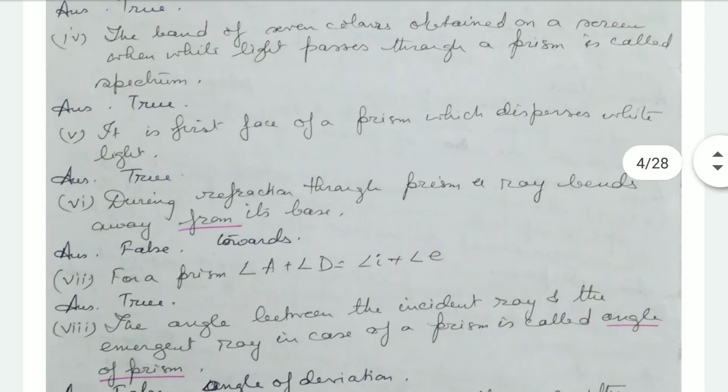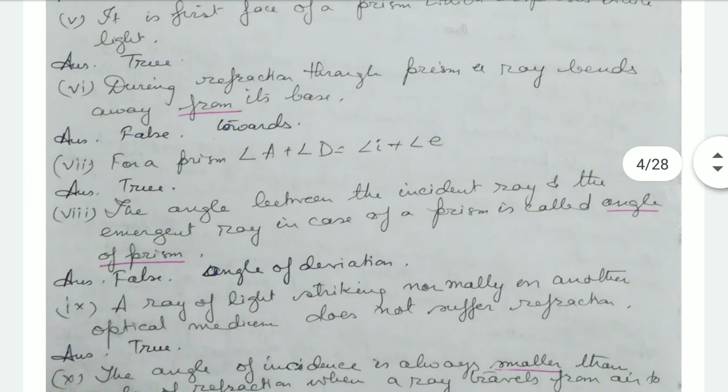It is the first face of a prism which disperses white light. That's true. During refraction through a prism, a ray bends away from its base. False, it's towards the base. For a prism, angle A plus angle D, that is angle of prism plus angle of deviation, is equal to angle of incidence plus angle of emergence. That is true. The angle between the incident ray and the emergent ray in case of a prism is known as angle of prism. No, it's known as angle of deviation.